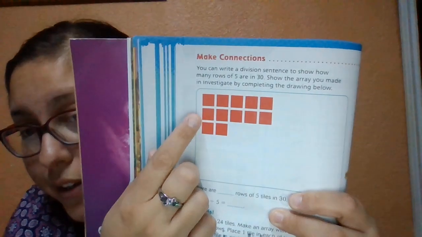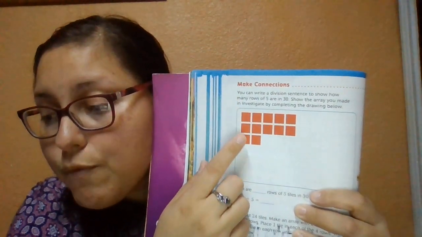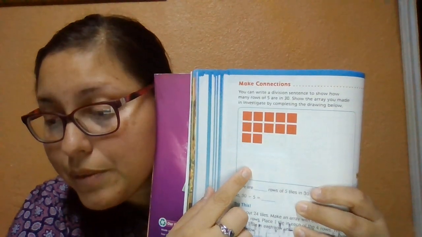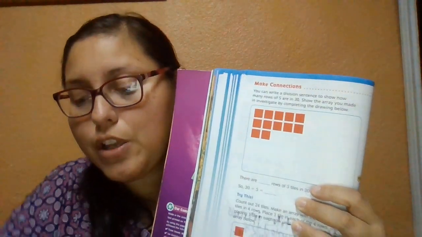So what we're going to complete is here, we're going to make 1, 2, 3, 4, 5, 6 rows. So let's draw enough tiles to fill up 6 rows. So go ahead and get your pencil or paper. Let me get a pen. We're going to draw enough tiles to fill up 6 rows.